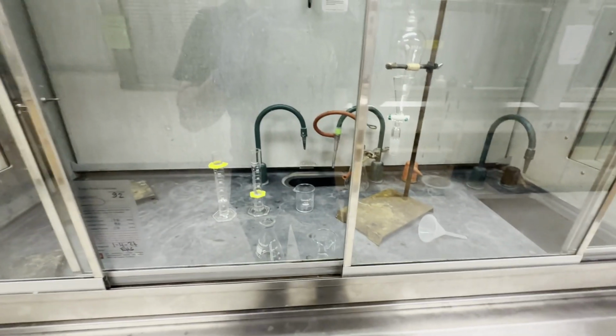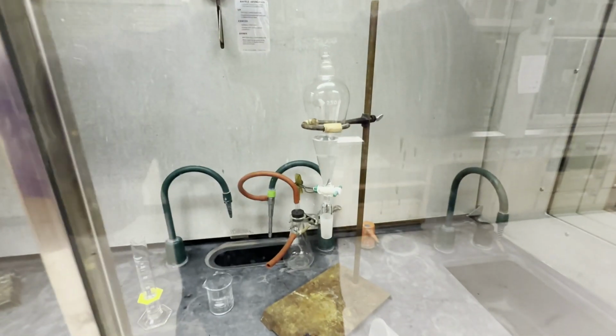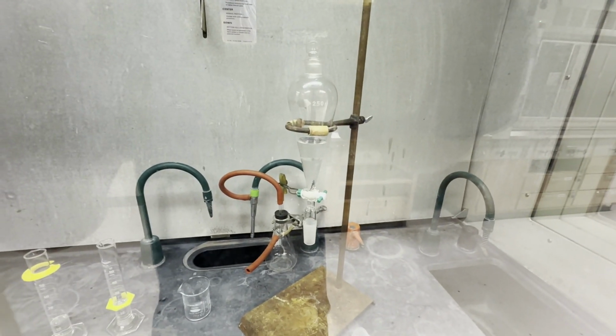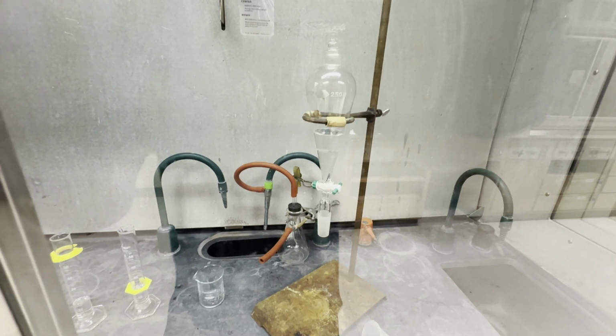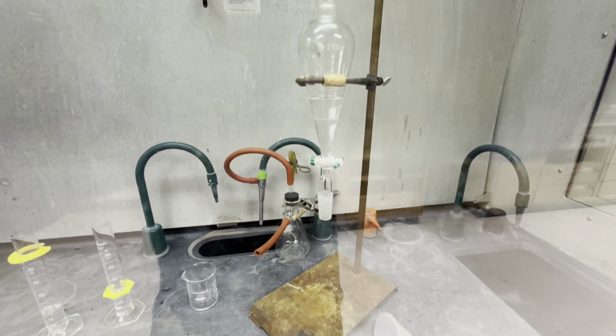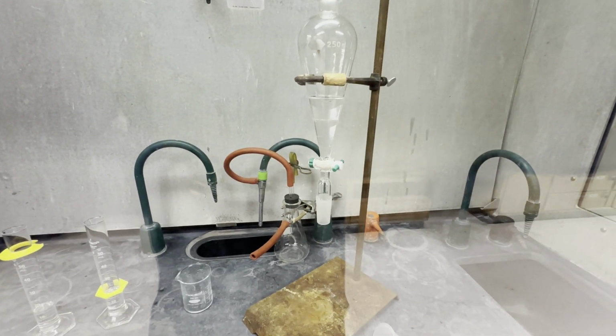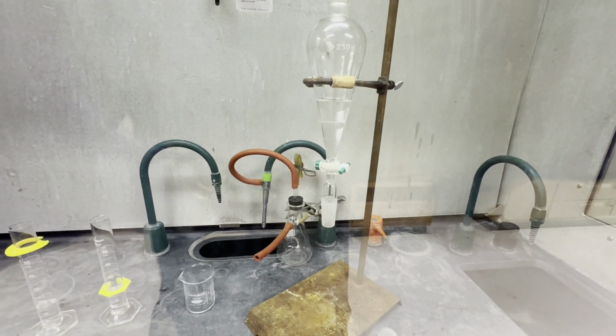Okay, so I didn't want to record audio over that because of the hood noise, so I'm going to explain it right now. What I did was pour the 1 gram of our unknown in naphthalene and 30 mils of sodium hydroxide and 15 mils of DCM. As you can see, there are 2 layers. In this case, the bottom layer is DCM.